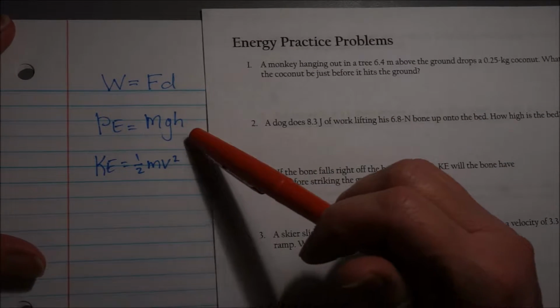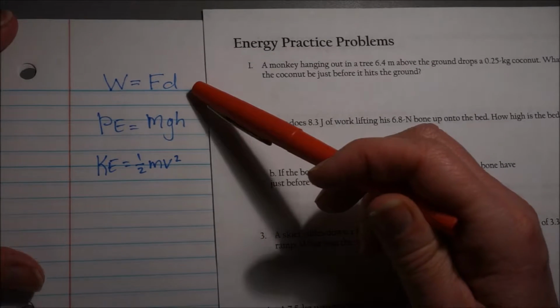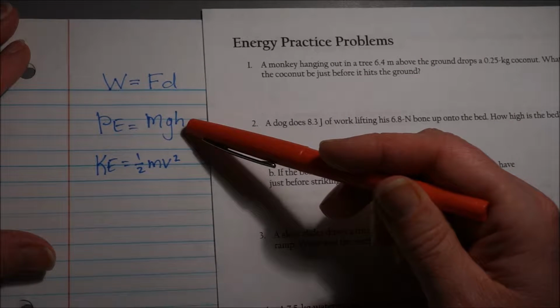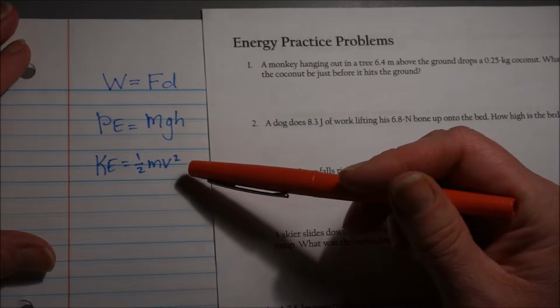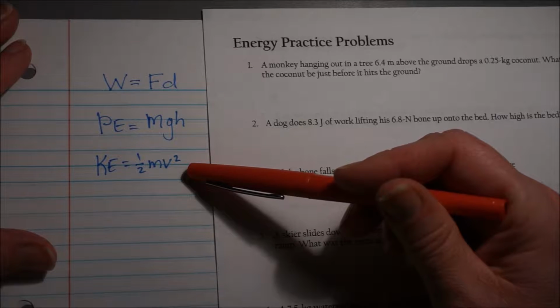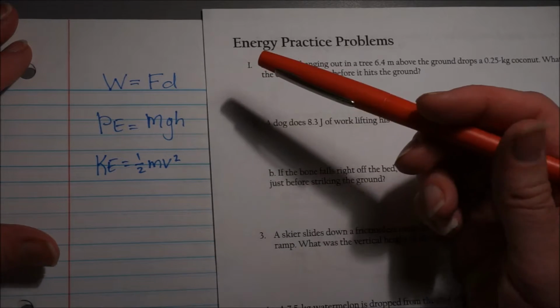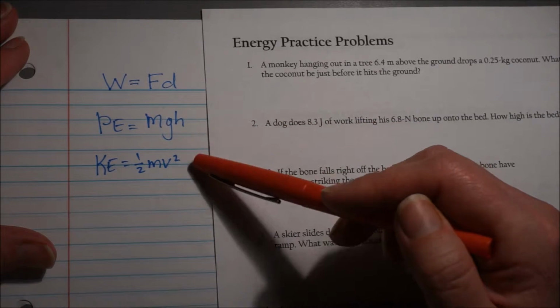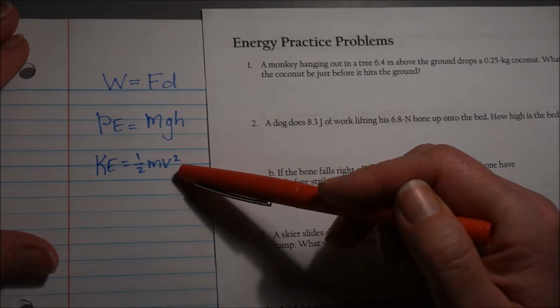I've got three equations here that we're going to use today. I've got work equals force times distance, potential energy equals mass times gravity times height, and kinetic energy is equal to 1/2 mv squared. As we've discussed in class, we'll be able to set all these equal to each other for different types of problems.